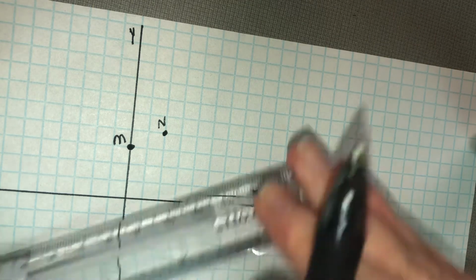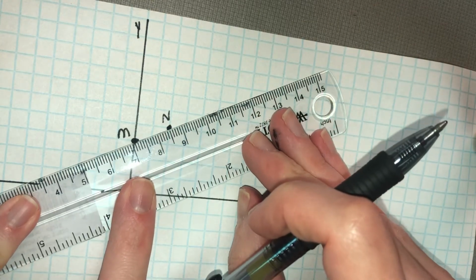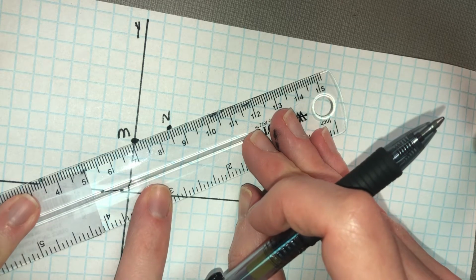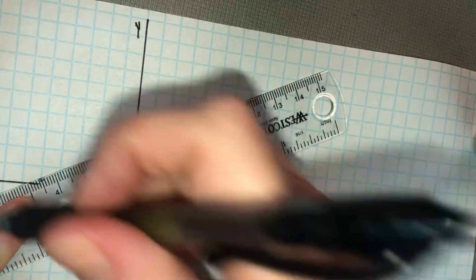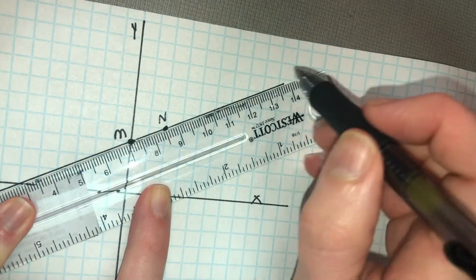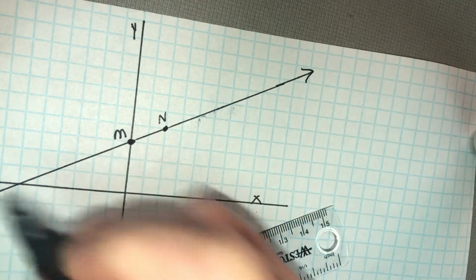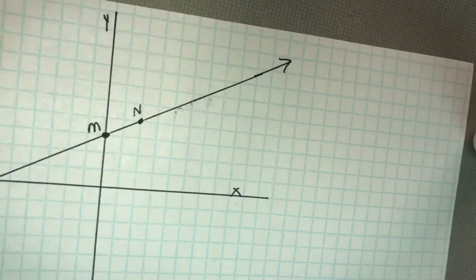I could go ahead and make it now. Try to make it as straight and accurate as I can. Woo! I hit my little camera here. All right, there's my line MN.